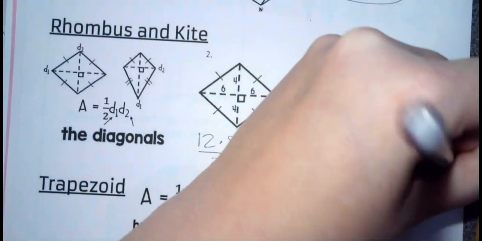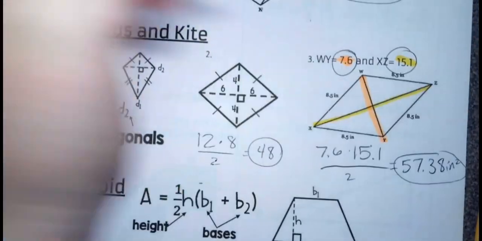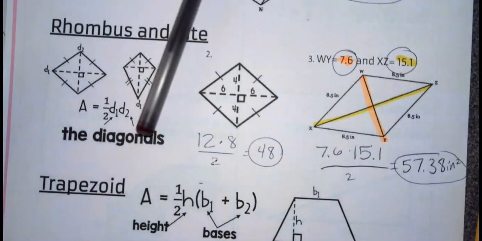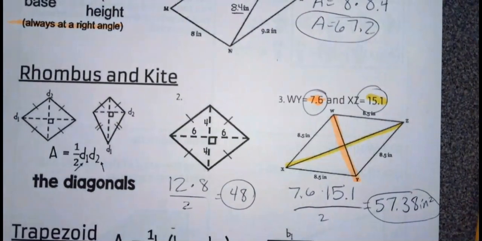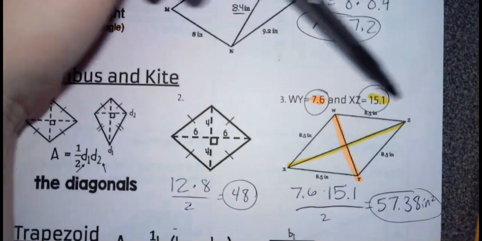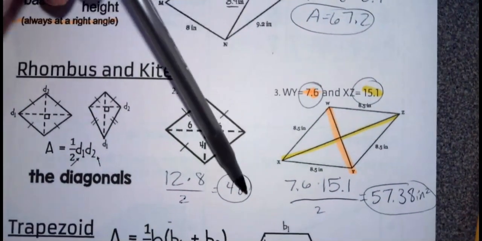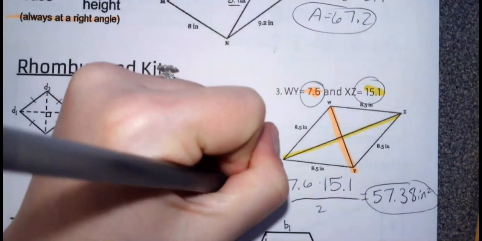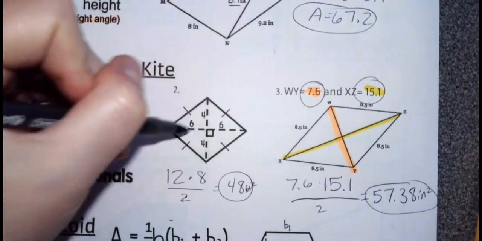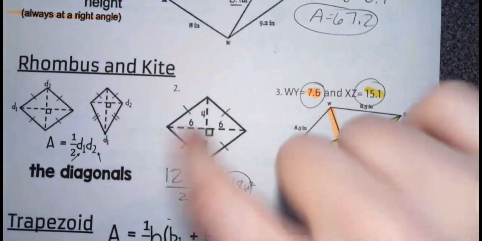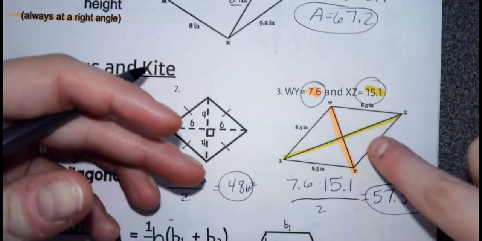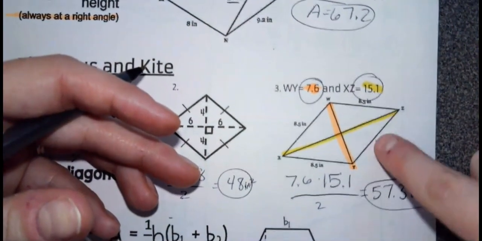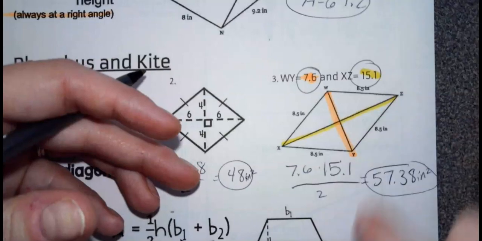Another thing, oh yes, I need to be writing these down, and I have not been doing a good job of it. This is inches squared. I don't think you have to type that in for Delta. I just want you to make sure you know what area is. Like this is 48 inches squared, meaning there are 48 little 1 by 1 inch boxes that are within this rhombus. There are 57.38 1 inch boxes that are within this rhombus. That's what it's telling you.